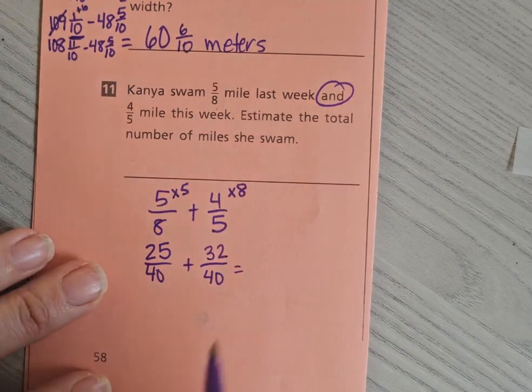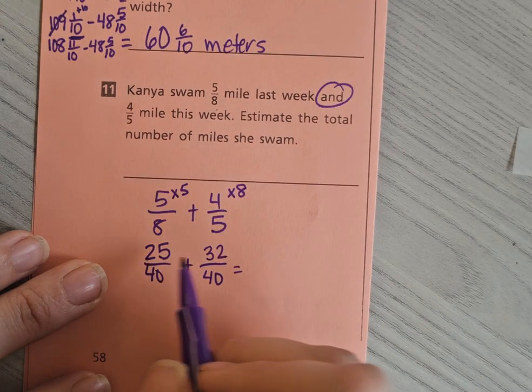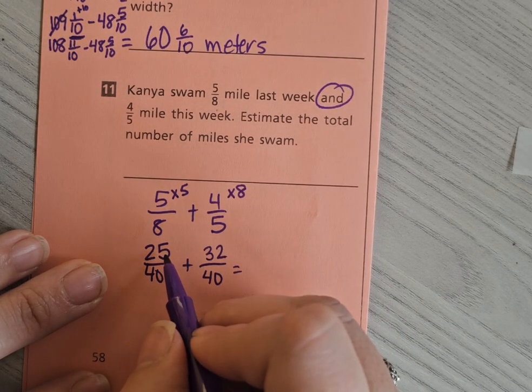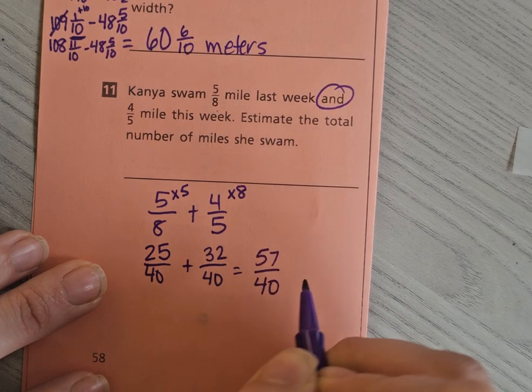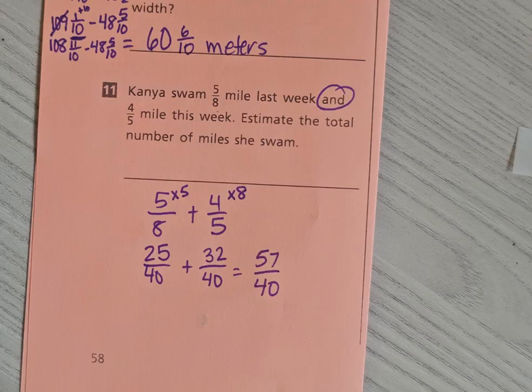Okay. Then we put it together. So 20 plus 30 is 50. 55, 57 over 40. Okay, if you got here, great job, but we do have to change it to a whole number answer.